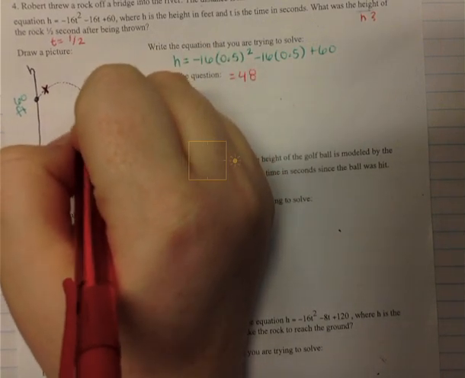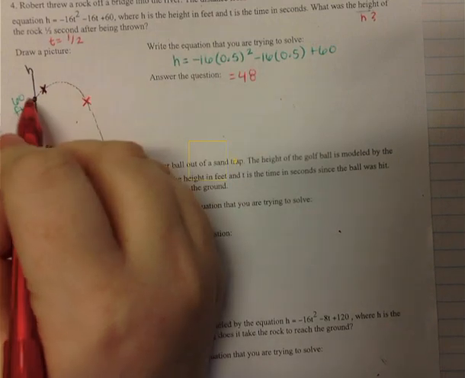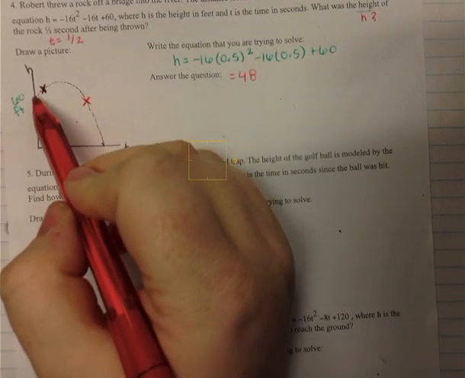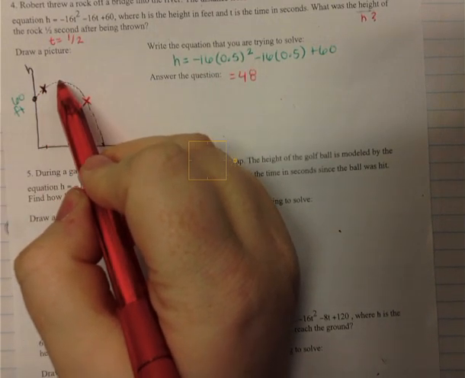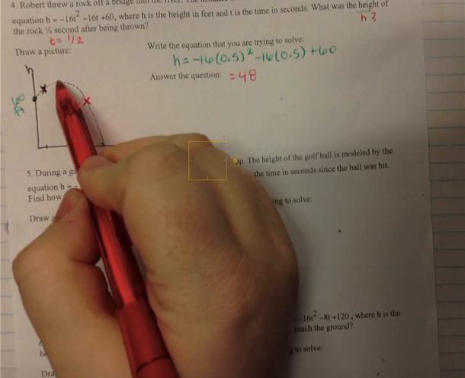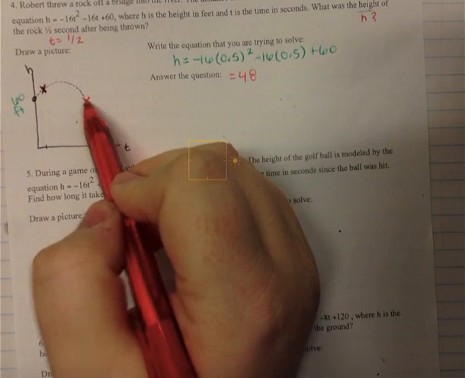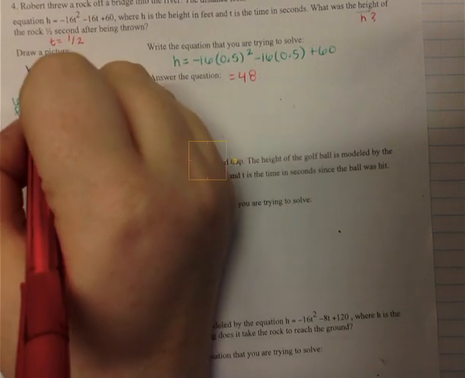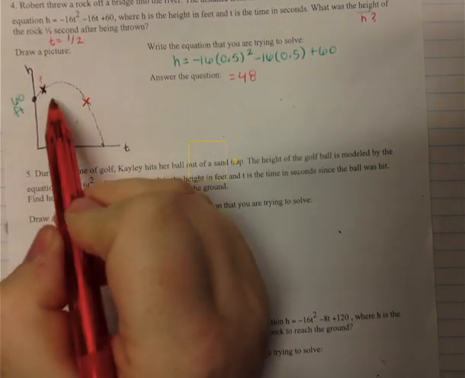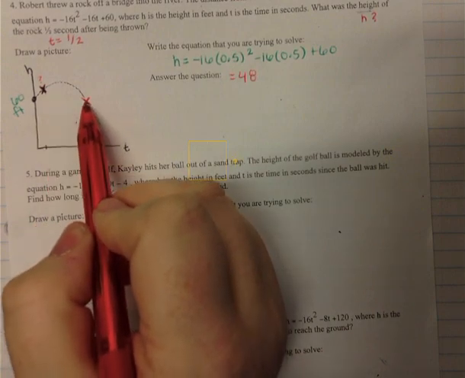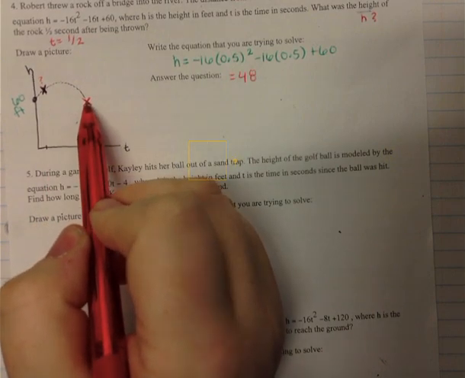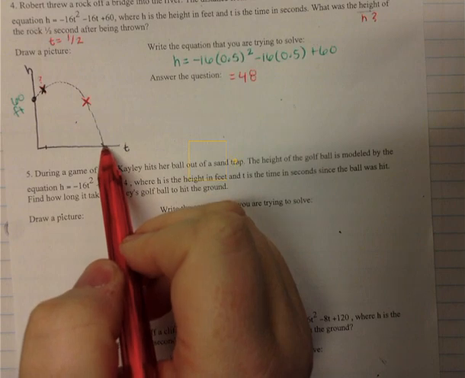This is really where it's going to be because it's below the 60 feet. So his maximum height took a lot less time. He might not have been able to throw very well. That tells us that it doesn't take long for it to hit the ground.